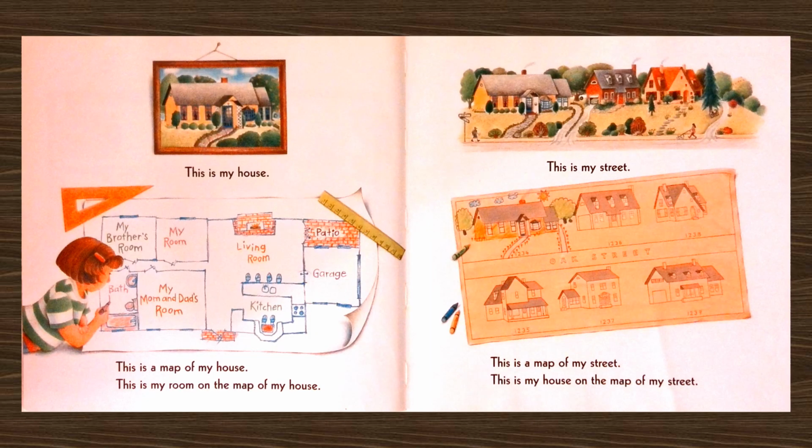This is my house. This is a map of my house. This is my room on the map of my house. This is my street. This is a map of my street. This is my house on the map of my street. And what I like about these two pages is at the top, it's kind of like a real life drawing, so what it would actually look like in real life. And then below each of those pictures is what it would look like if we turned those things into a map, how it might look.